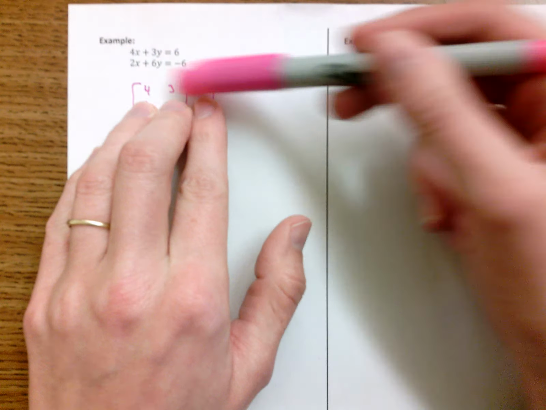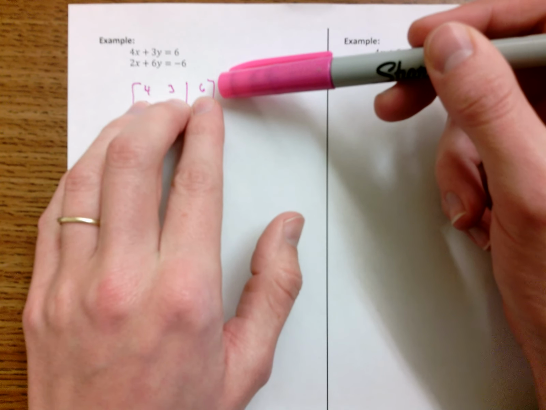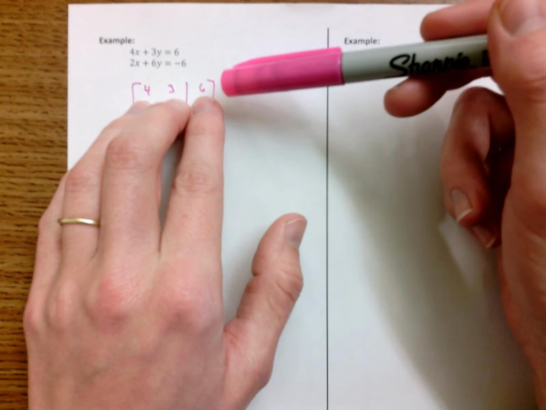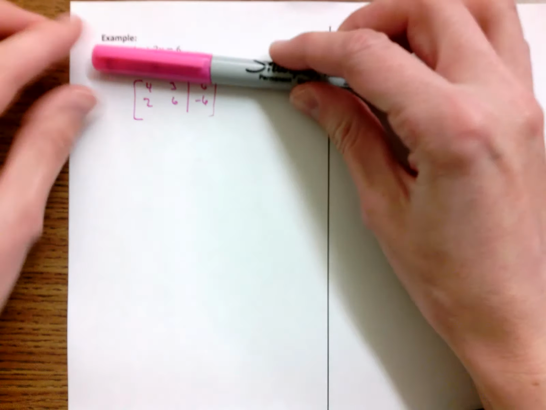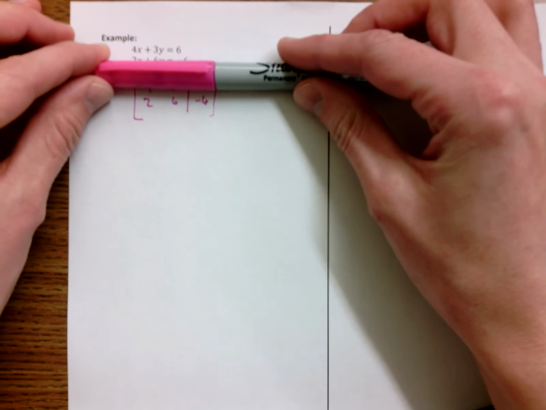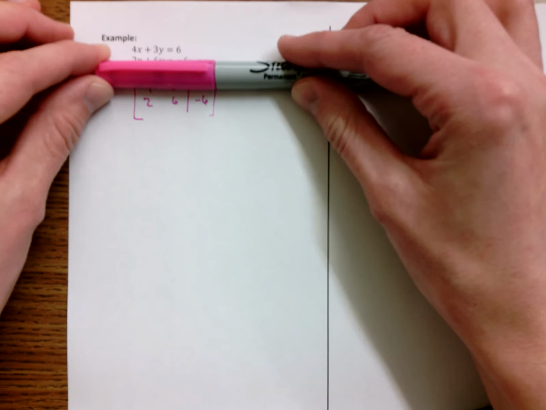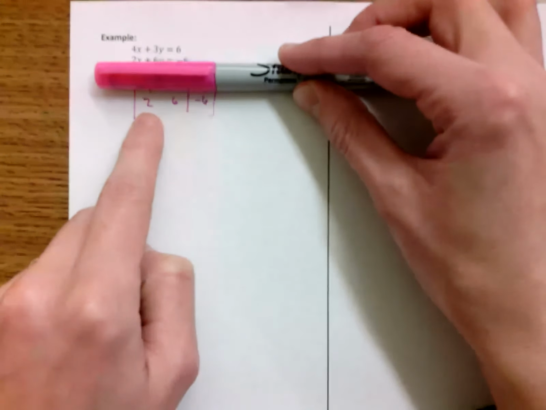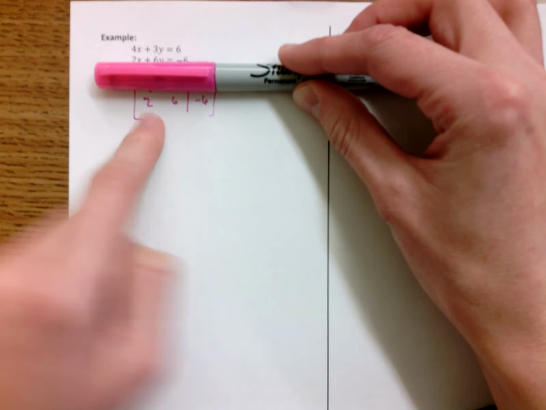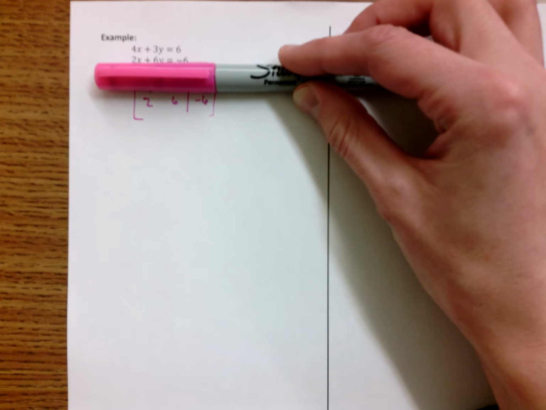This guy, there's nothing I can multiply or divide this row by that'll give me anything except fractions, right? I can't stick with whole numbers here. So that's not a good row to work with. But this row, I could divide everything by 2 and still have whole numbers. And when I do that, that'll get me a 1 here. It's not quite in the right spot, but then I'll be able to swap the 2 rows and then it will be in the right spot.